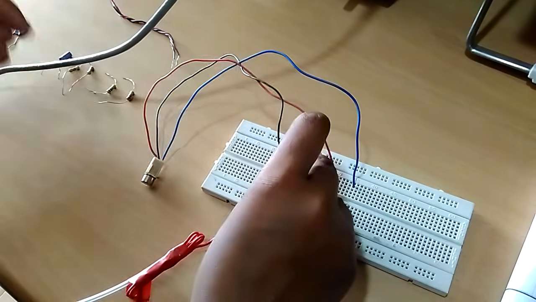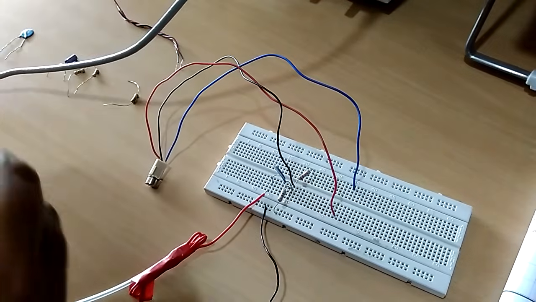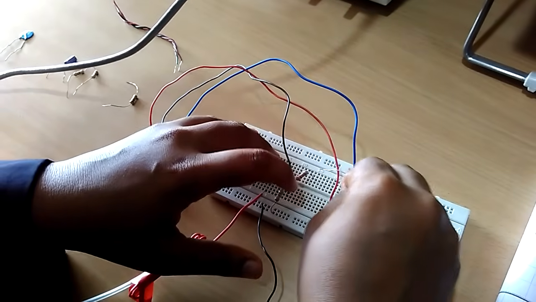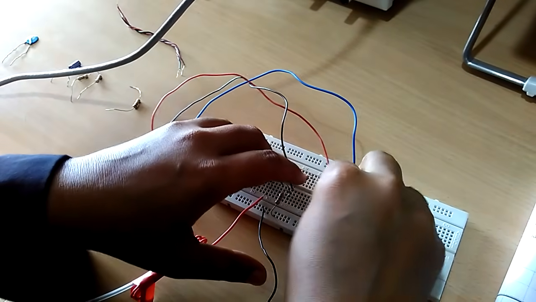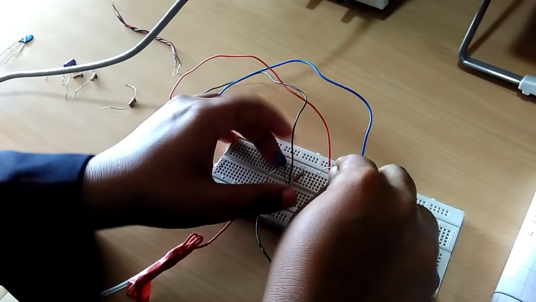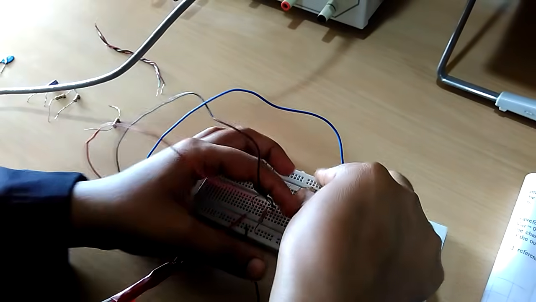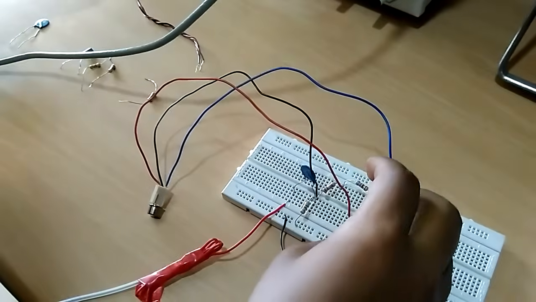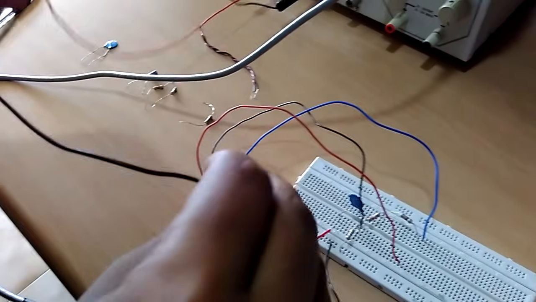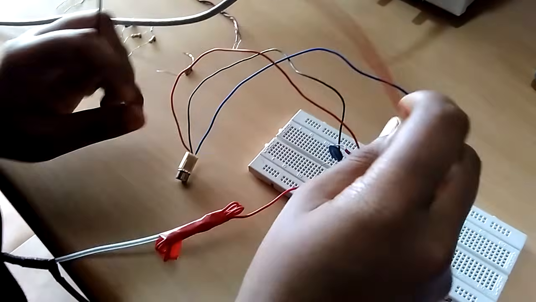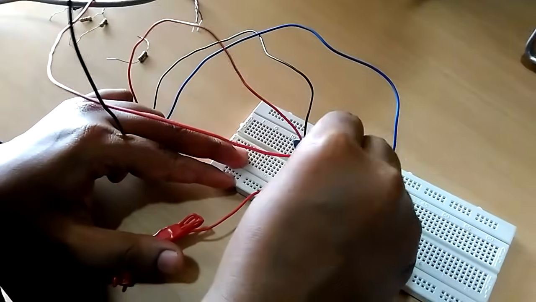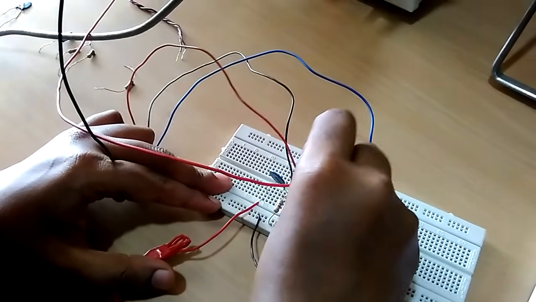To this end I have to connect the 1 kilo ohm resistor from the collector end. Now I have to give the positive of the DC power supply to this and the negative should be grounded.